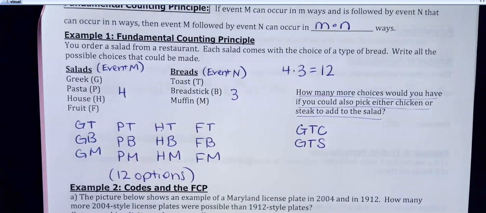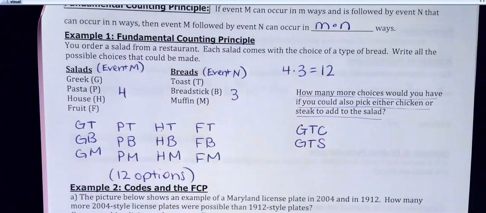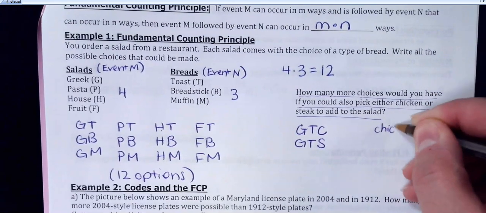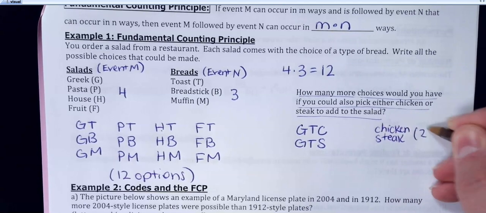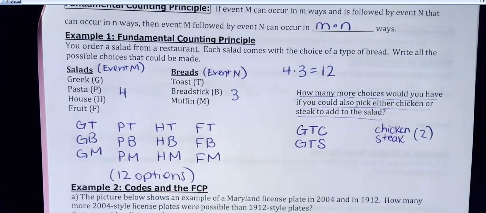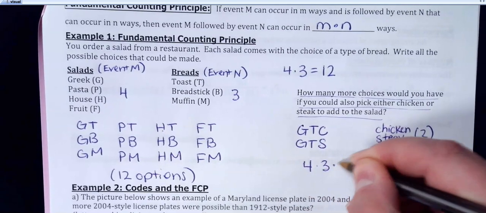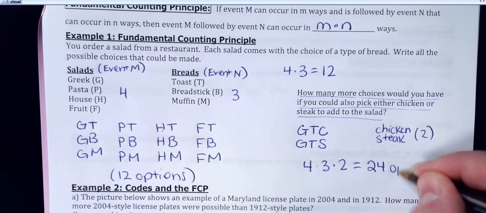So for each one of these that we already wrote down, that would add in 2 choices for each one, which would be the same as just multiplying by 2. So basically this third category here, chicken or steak, that's 2 more options that I'm adding into that. So it would just be 4 times 3 times 2, which is just going to be then 24 options.